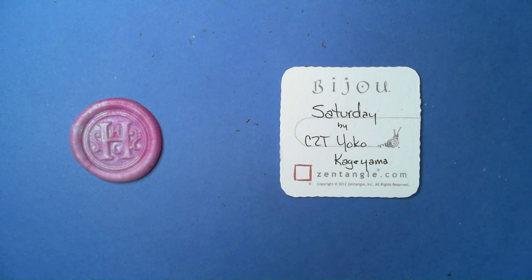And today we're going to take a look at the Tangle Saturday from CZT Yoko Kageyama. Hope I pronounced that right.